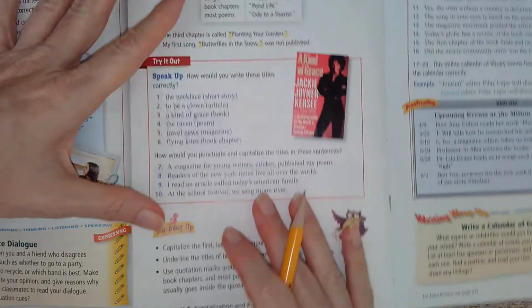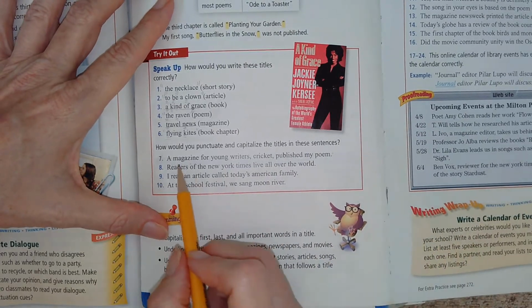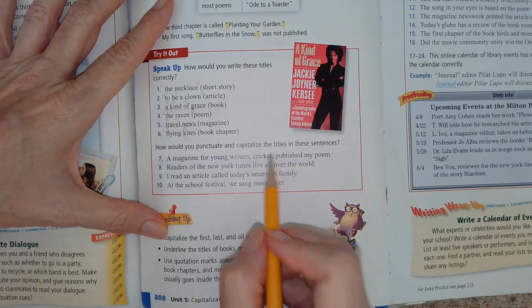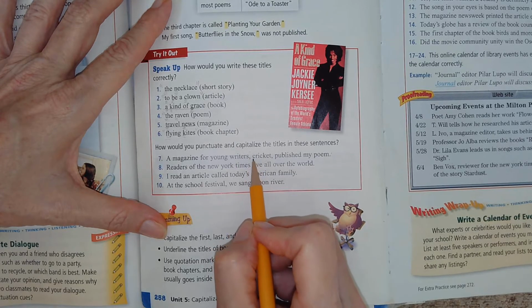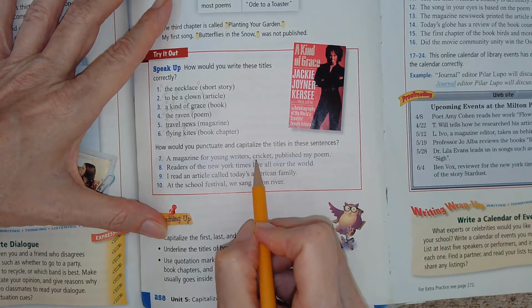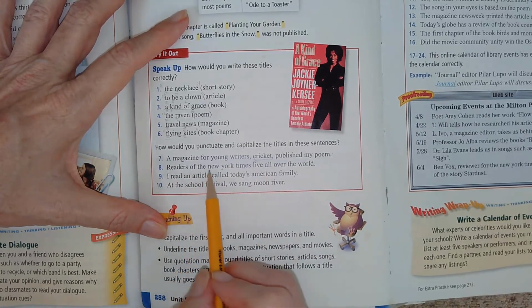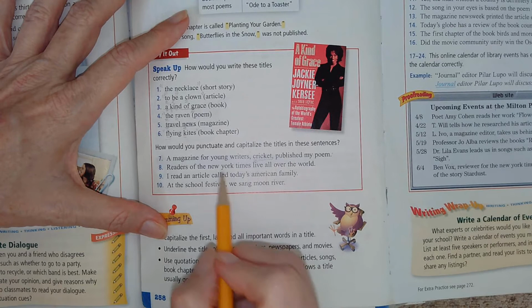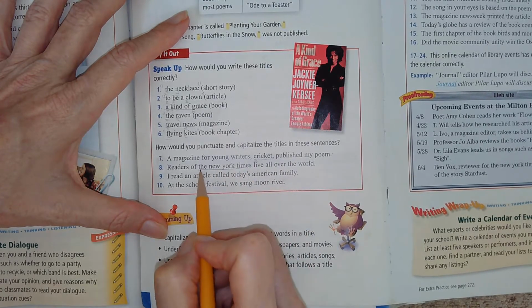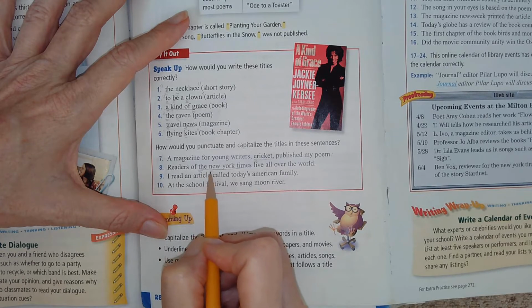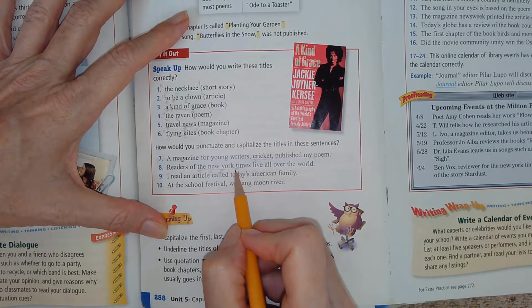Okay? All right, how would you punctuate and capitalize the titles in these sentences? A magazine for young writers, Cricket, published my poem. Okay, so we know this is a magazine. It's a large piece, and we have to capitalize it and underline it. Readers of the New York Times lived all over the world. Well, this is a newspaper, the New York Times. And the is part of the title. So we're going to underline all words there.